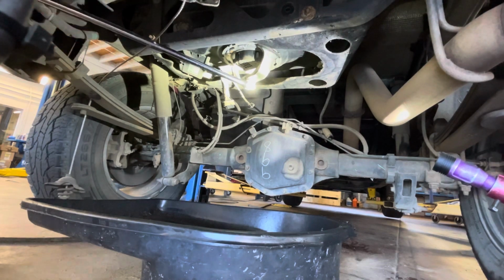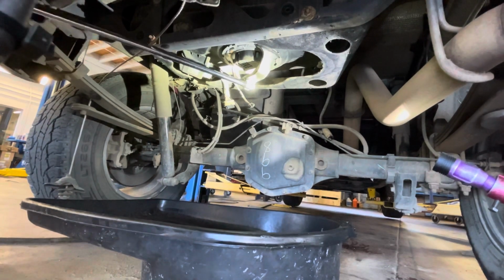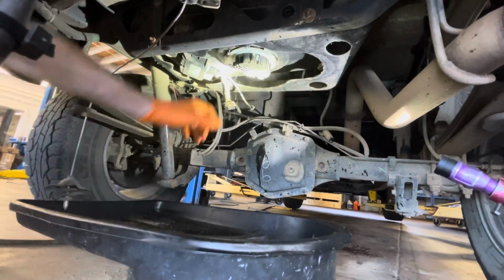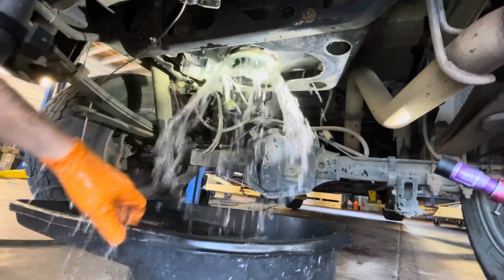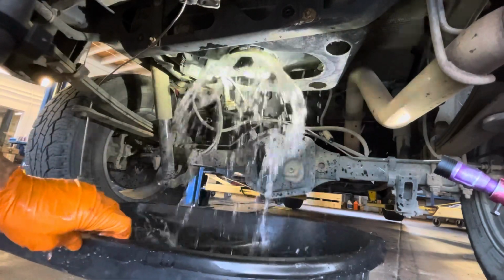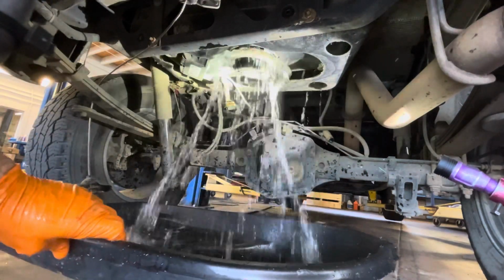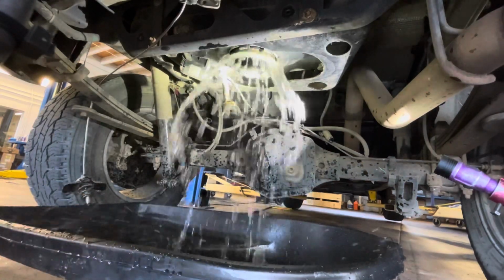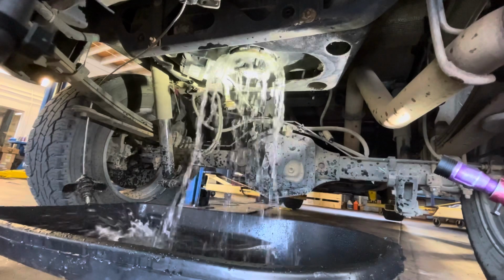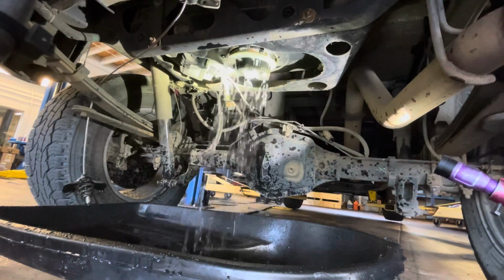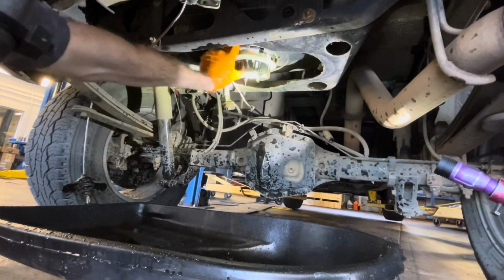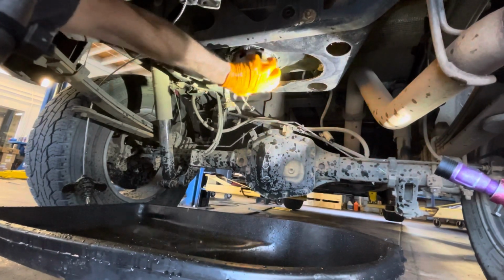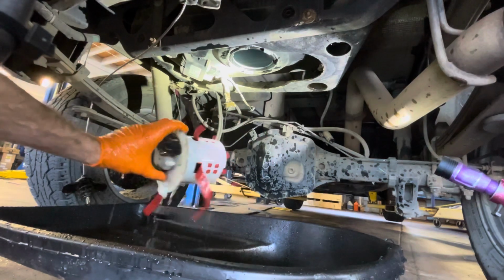Design. Ready? Here's the mess. Here we go. Yummy. Who thought this up? Love that design.